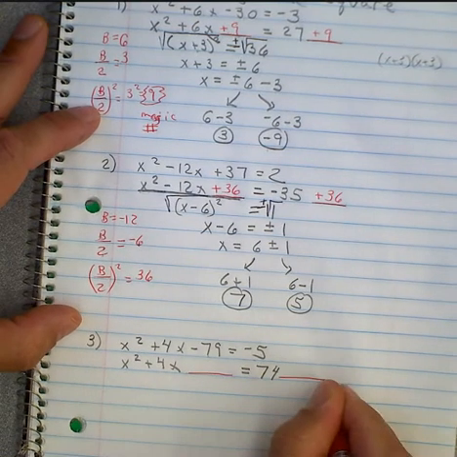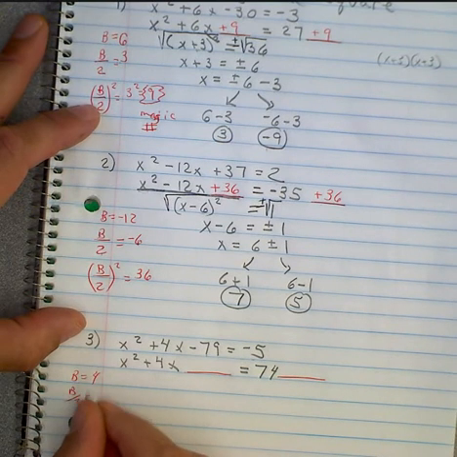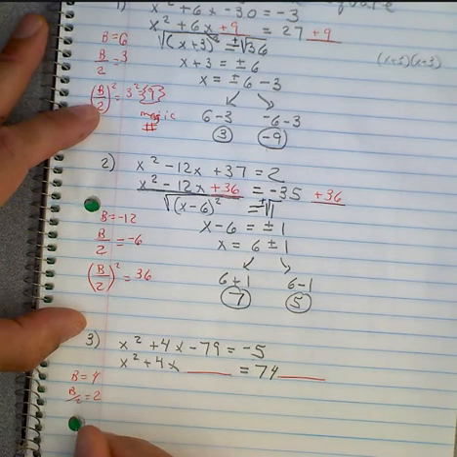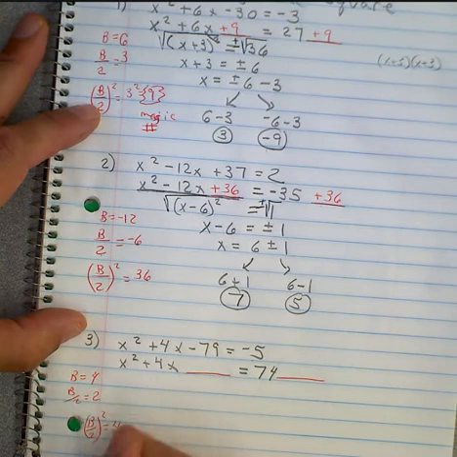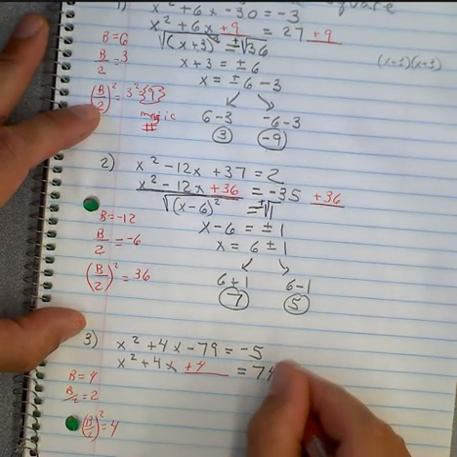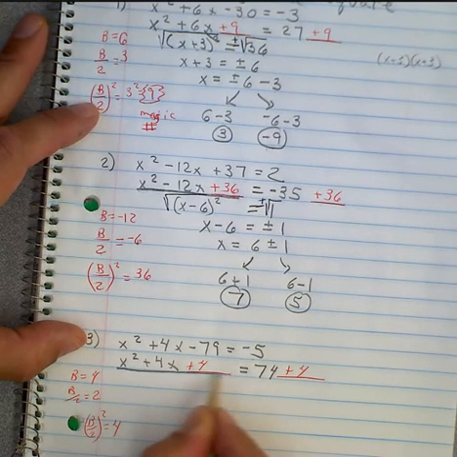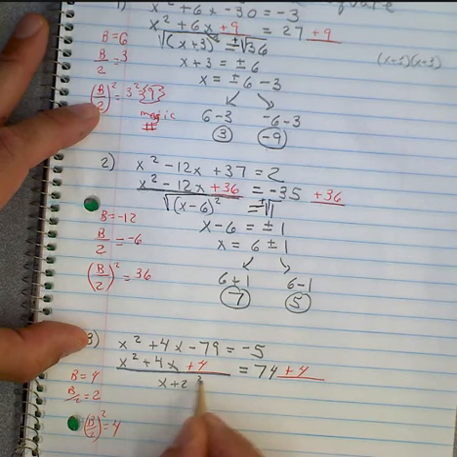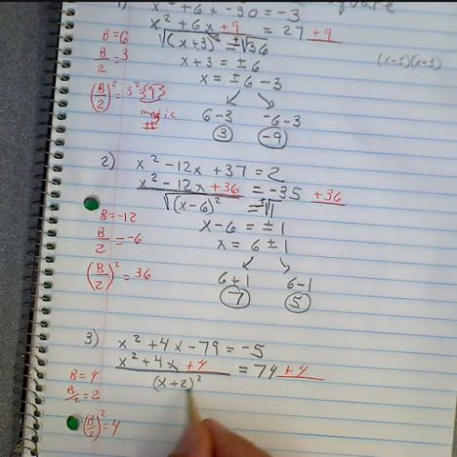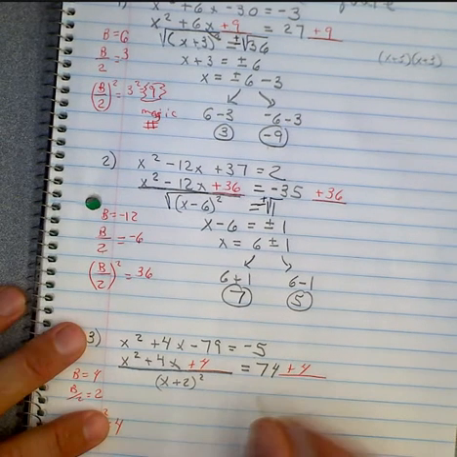Put my blanks in. The b value is 4. So b over 2 is 4 divided by 2, 2. And b divided by 2 squared is 4. 2 squared is 4. That is the magic number that I add on to each side. This part becomes factorable. It is x, let's see, either I know how to factor it, or I could always just use this, plus 2 squared. But x plus 2 times x plus 2 really does give me this. So that equals 78.